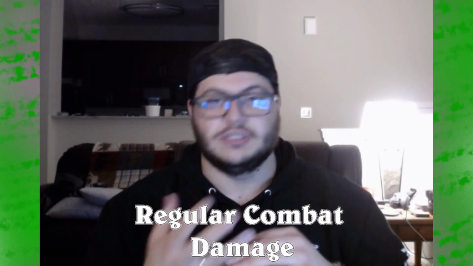So if two things have first strike damage, they'll both hit each other at the same time. But if something has regular and something has first or double strike, then the first or double strike will hit first. And then it goes to regular combat damage, which is fairly normal. Everything goes out and does its things that you've commanded it to do.